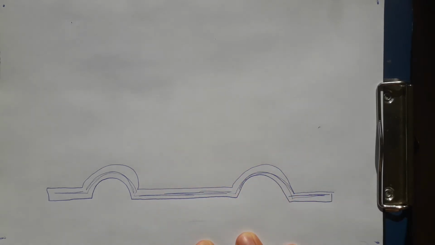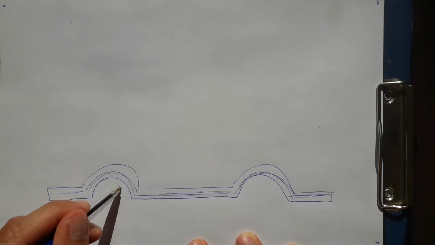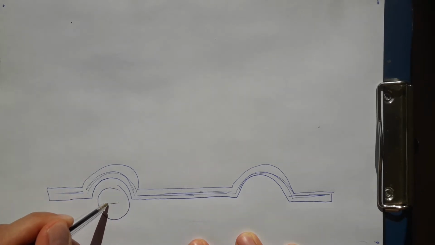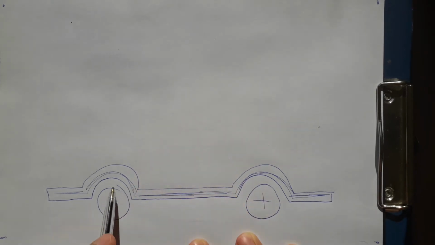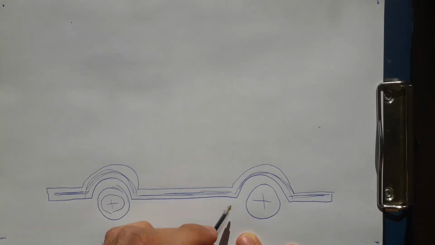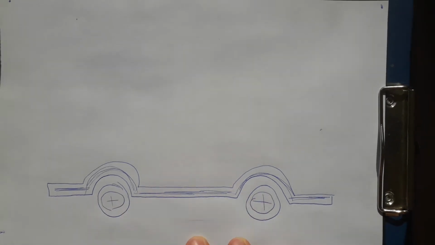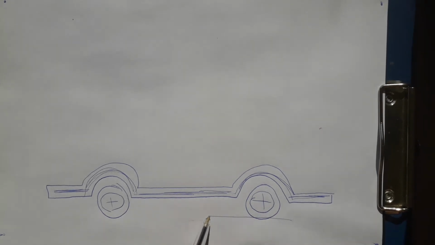Okay, the next point are the wheels, because our platform needs to move on something. So these are wheels, and these wheels actually are the only point that are connecting the car to the ground. Only at these points the car is connected to the ground.